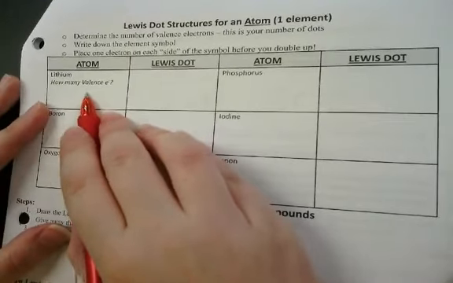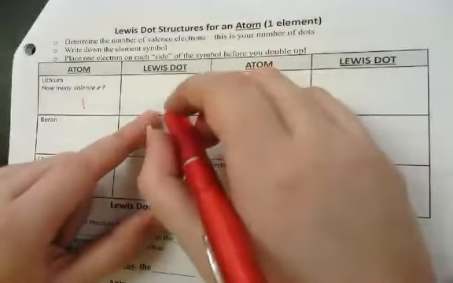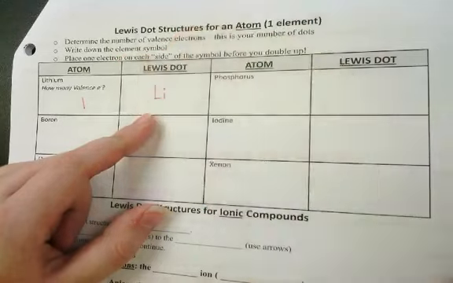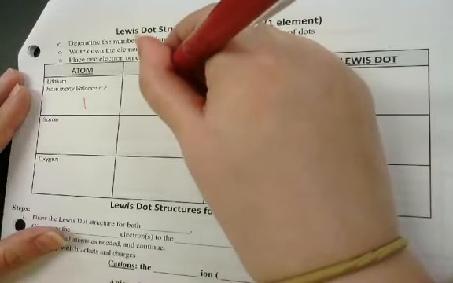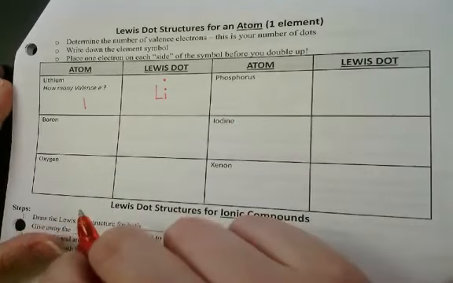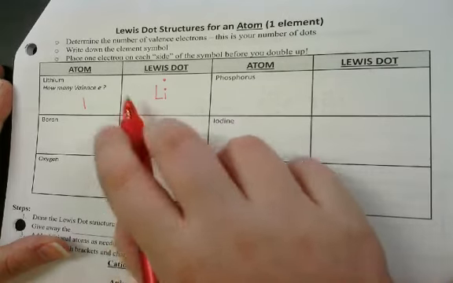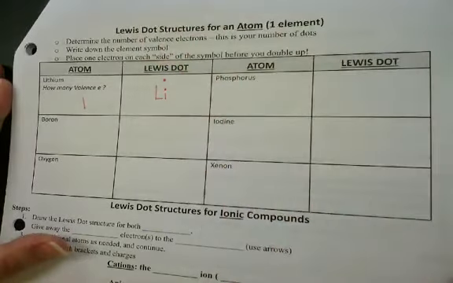How many valence electrons does lithium have? 1. Okay, what is the symbol for lithium? Li. Okay, so how many dots are we going to place around Li? 1. So I typically start up at the top and then go clockwise, okay? However, technically you can start on any of the sides as long as once you start you're going clockwise, and you don't double up until all sides have 1.